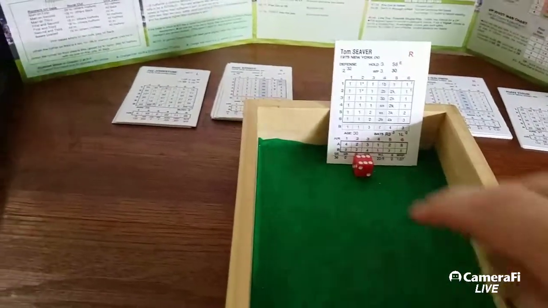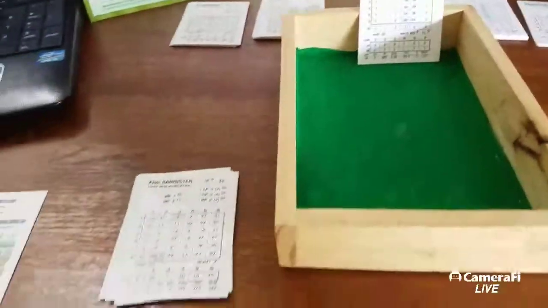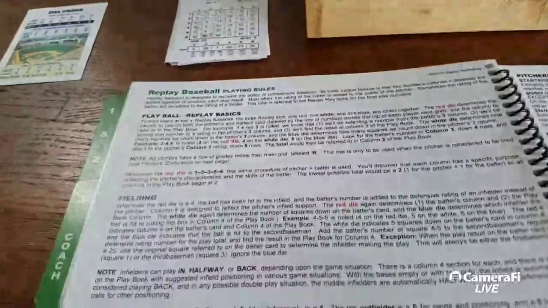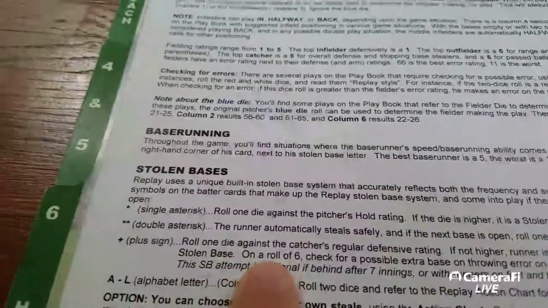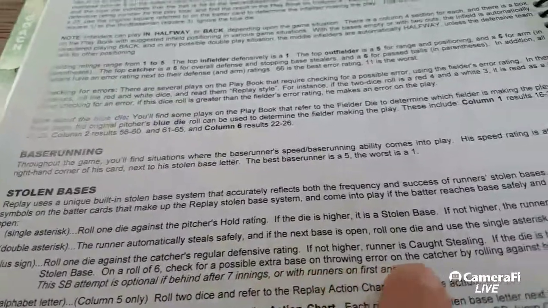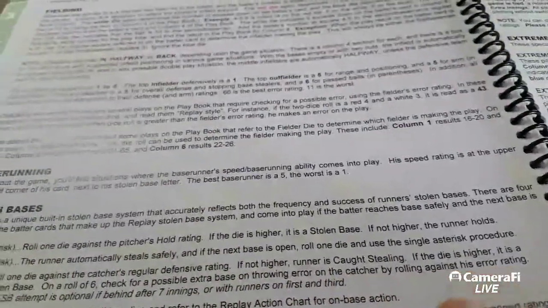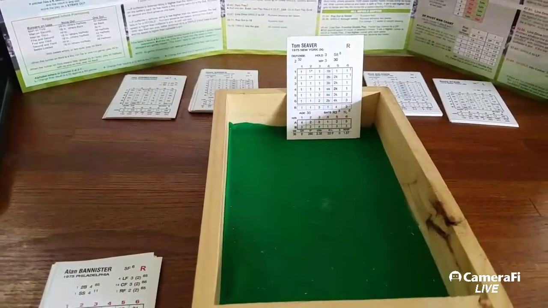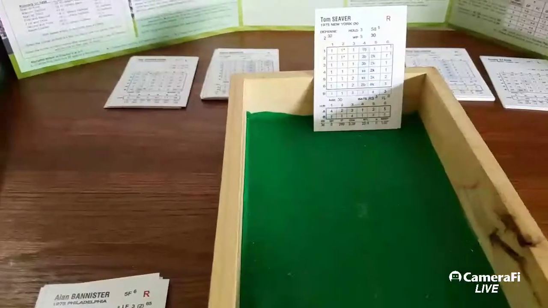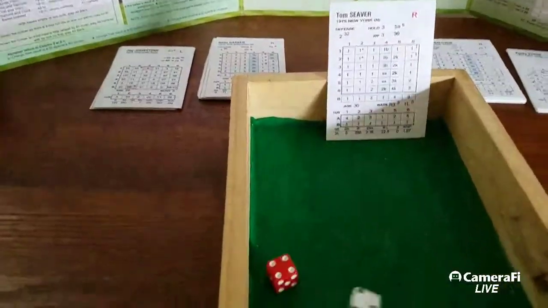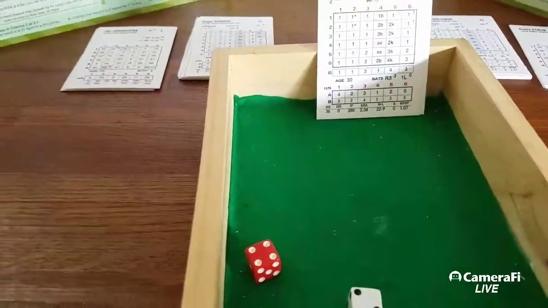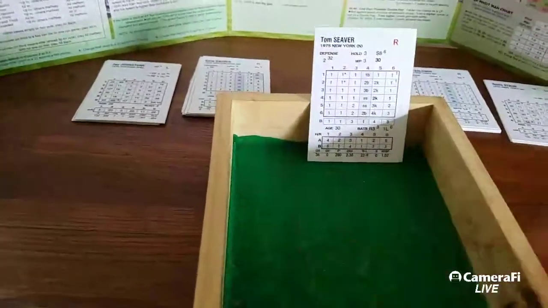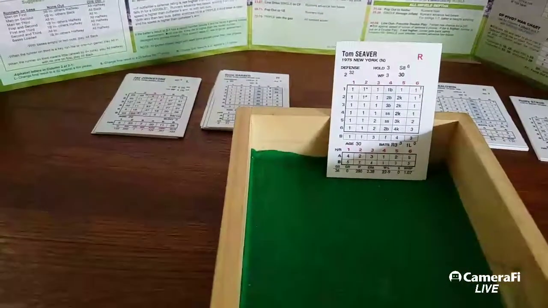It's a 6, so he did not get caught stealing. But he didn't steal either. It says, oh, it is a stolen base. My bad. It is a stolen base. And on a roll of 6, check for possible extra base on throwing error by the catcher, rolling against his error rating. Well, I did roll a 6, so I got to check for an error. The error rating on Grote is 54. So we'll see if this is a 54 or less, and it is 42. So there is not going to be an error. It'll simply be a stolen base for Bannister.